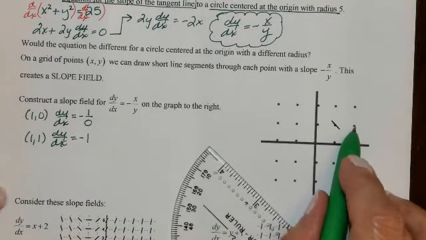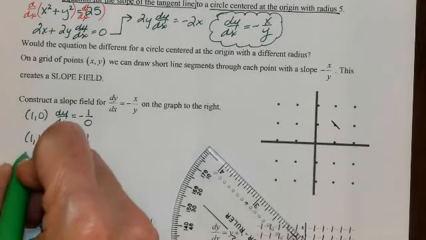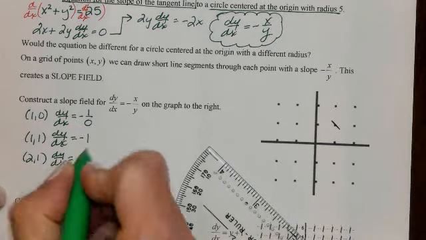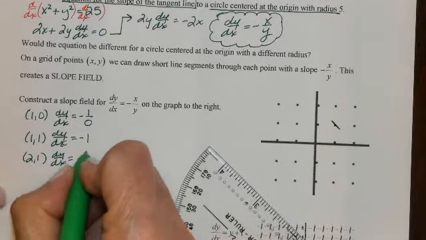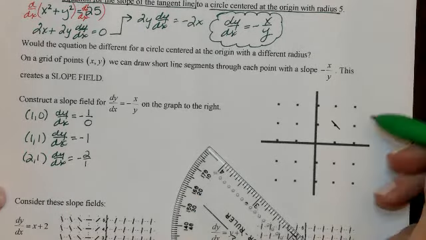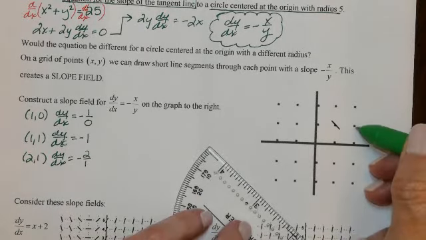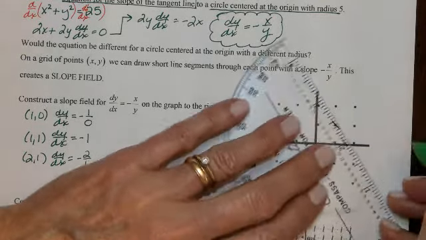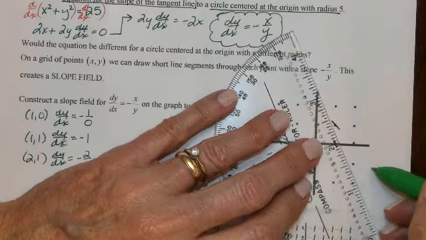Okay? Let's go to another point. Let's go to the point 2, 1. What is dy dx at 2, 1? Well, that would be -2 over 1, which is -2, right? So over here at 2, 1, I need my line segment to have slope -2, which would be down 2 over 1. So I'm going to kind of eyeball this a little bit.